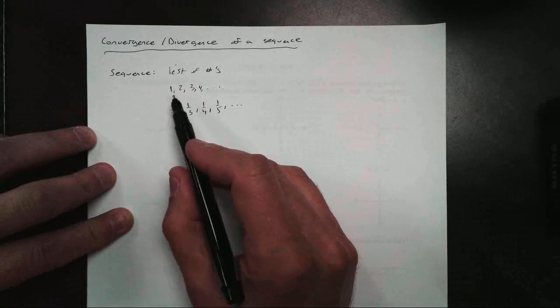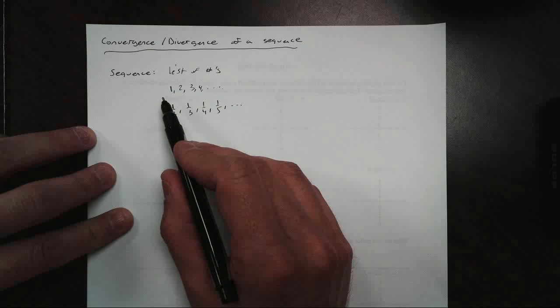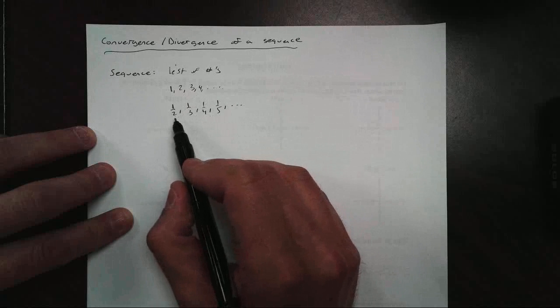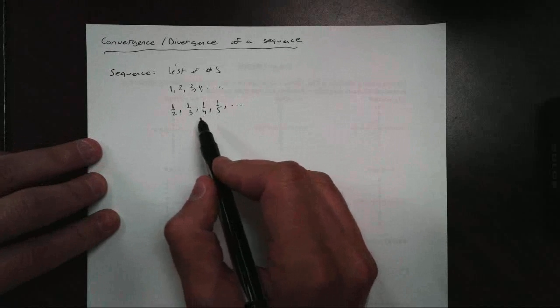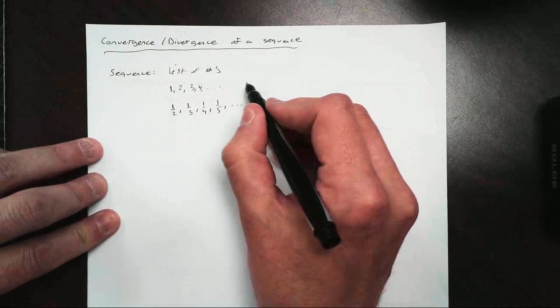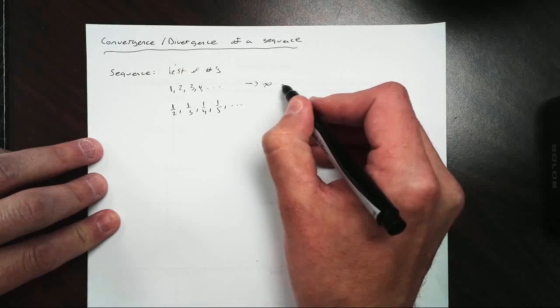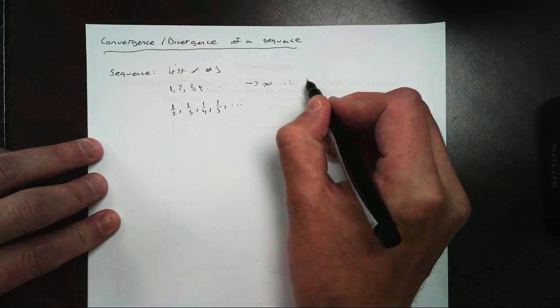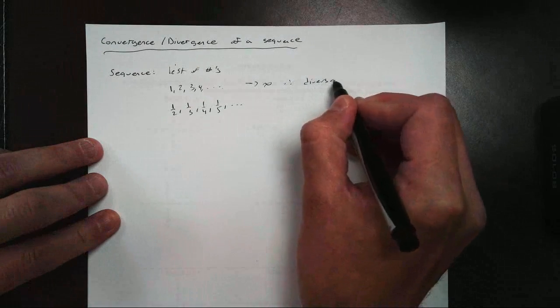So we're going to take a look here. If I look at these two examples, the 1, 2, 3, 4 and the 1/2, 1/3, 1/4, and 1/5, I can easily tell that if I go off forever, this one just goes off to infinity. So we say, therefore, this sequence diverges.